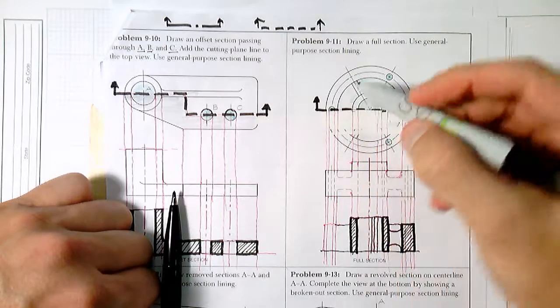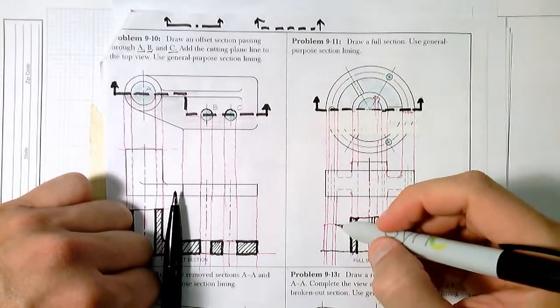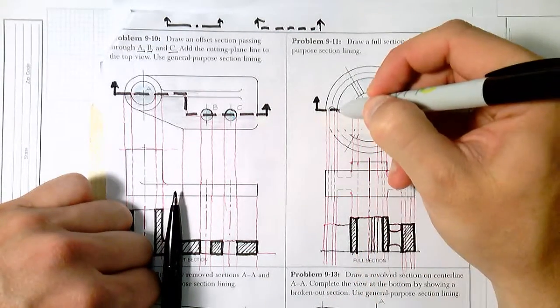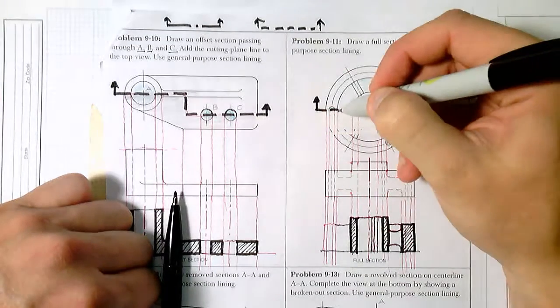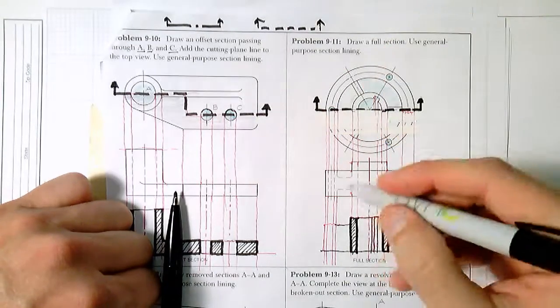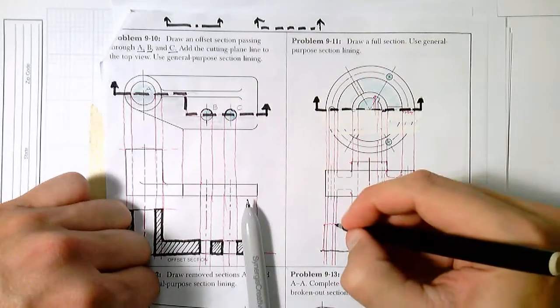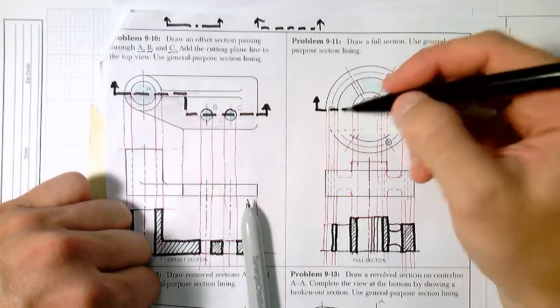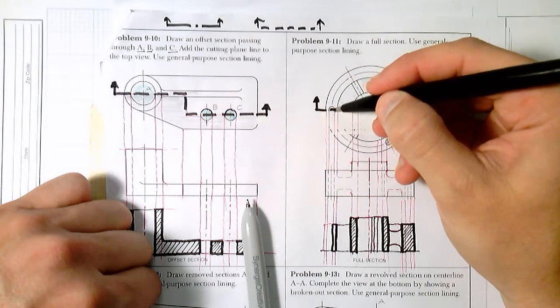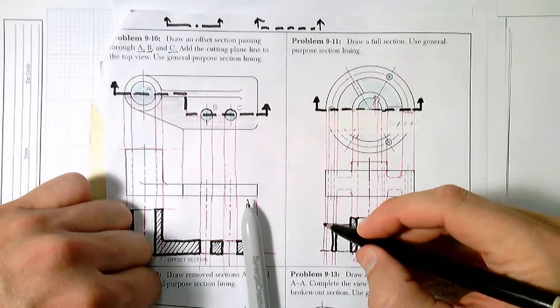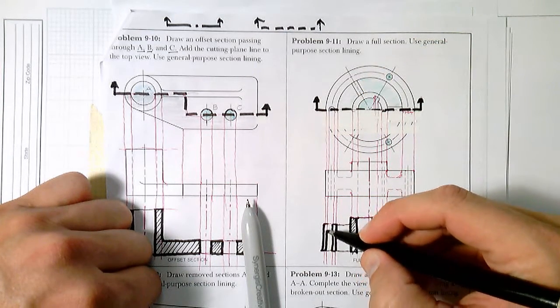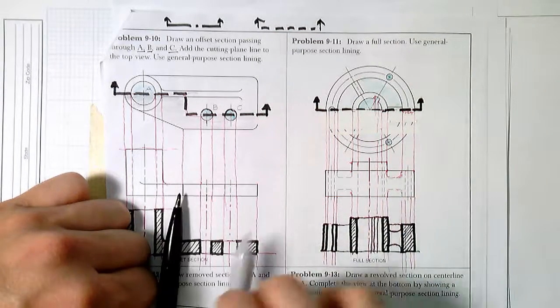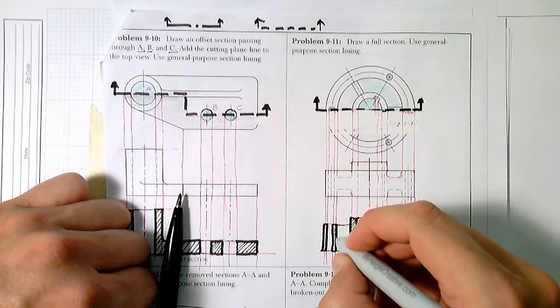Over here there's no spoke. And the next area we cut through now is different than this side. This side has a little material right there. It goes empty because there's a hole there, and then the other side has the exact same material. And of course we'll hatch that.